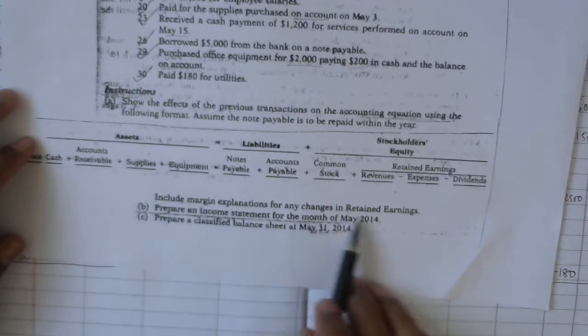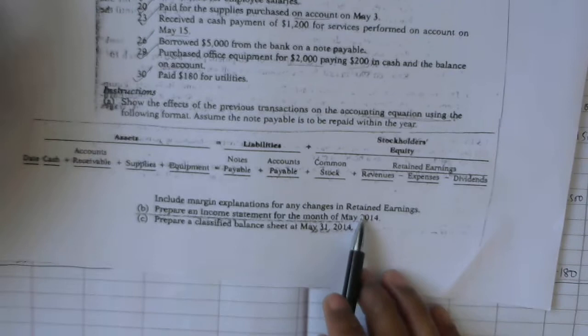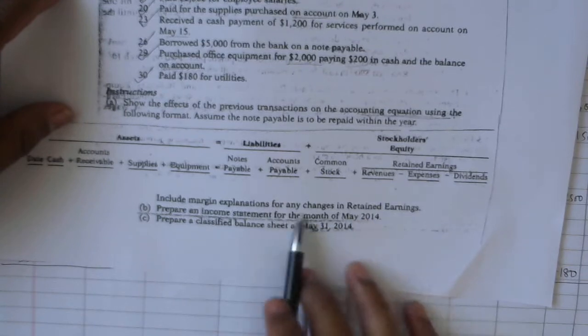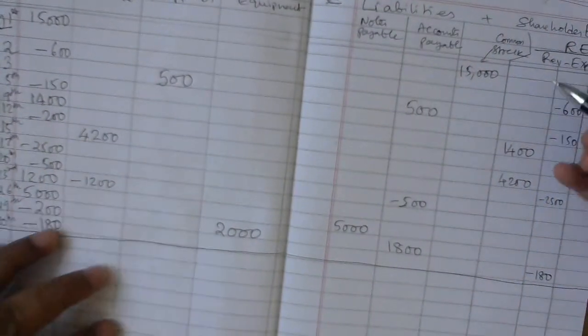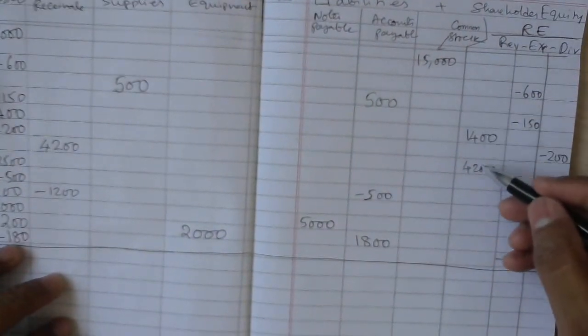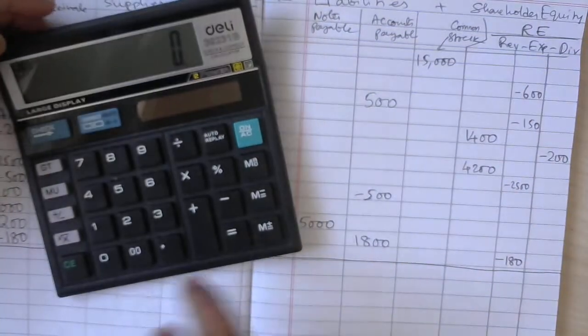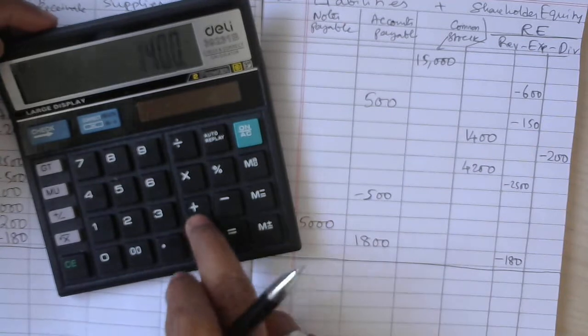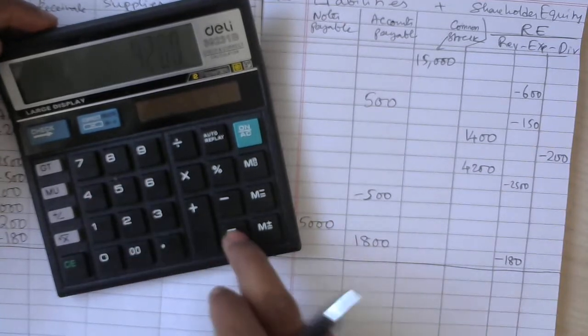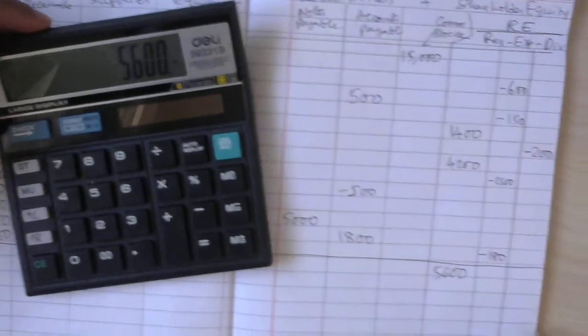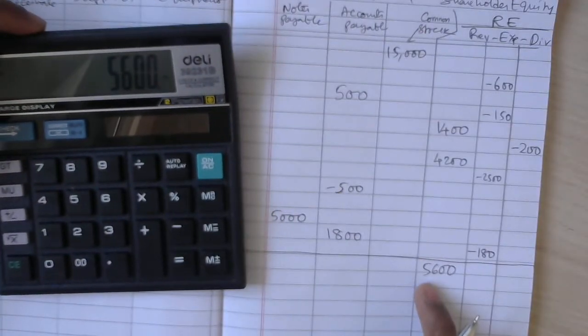Now, how do you get the income statement? Income statement is nothing but revenues minus expenses. Let us see what is in the revenue column. You see the revenue column 1,400 and 4,200. Let's see what the total revenue is. 1,400 plus 4,200. Here I am getting 5,600. So this is the revenue.